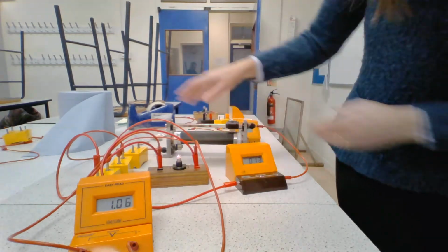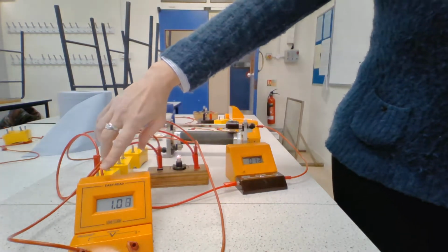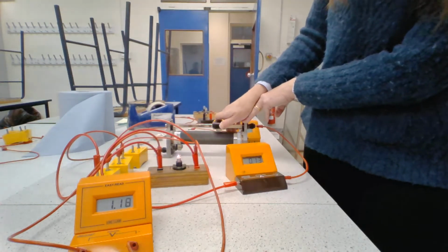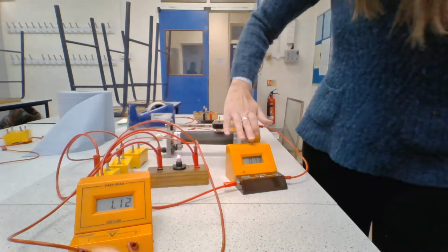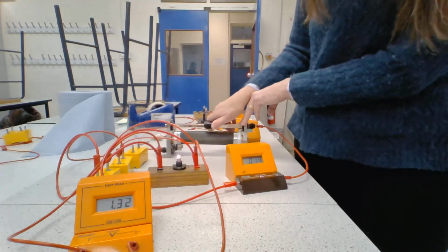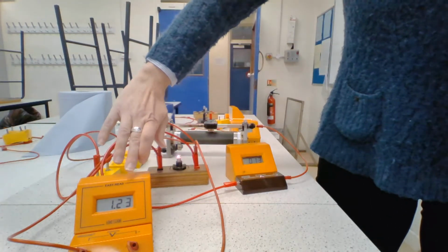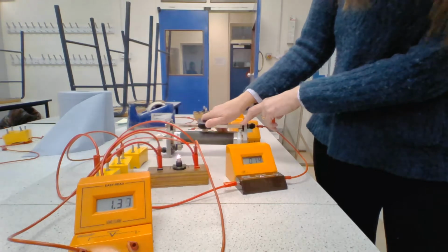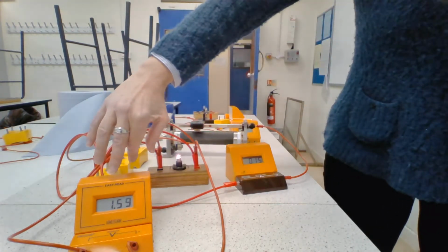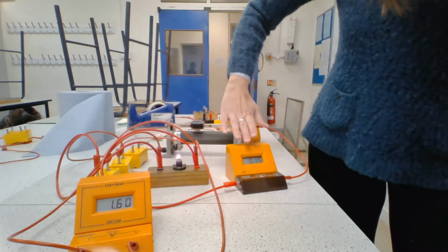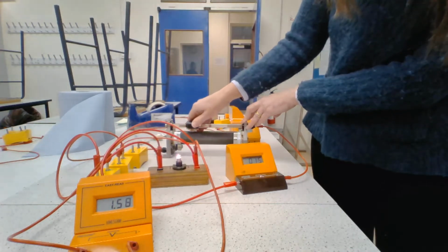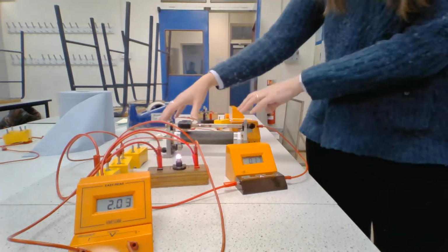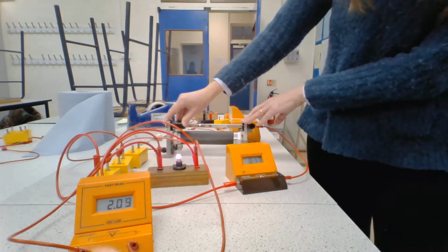Here we go. 1.07 volts, 0.12 amps. 1.12 volts, 0.13 amps. 1.23 volts, 0.14 amps, it keeps varying a bit. 1.59 volts, 0.15 amps. 2.04 volts, 0.17 amps. And we can see our lamp's got quite bright now.